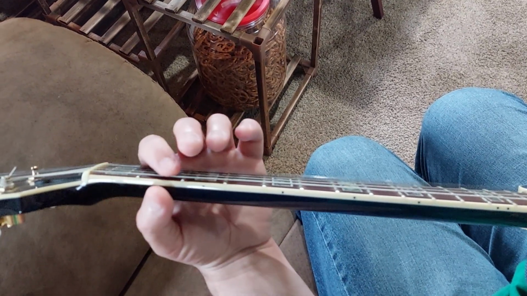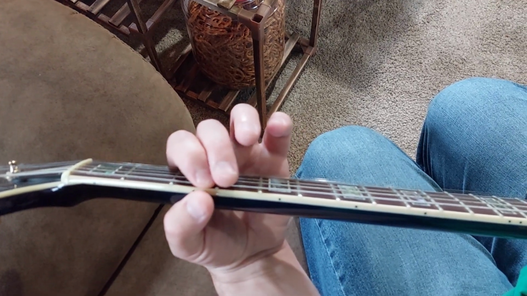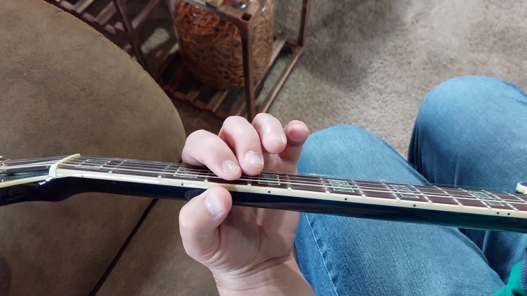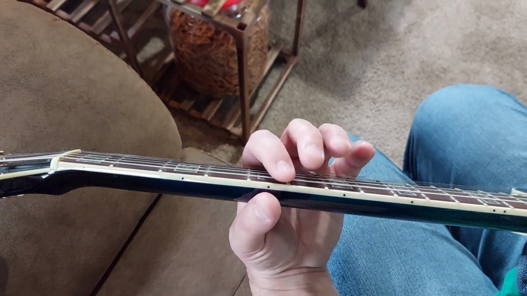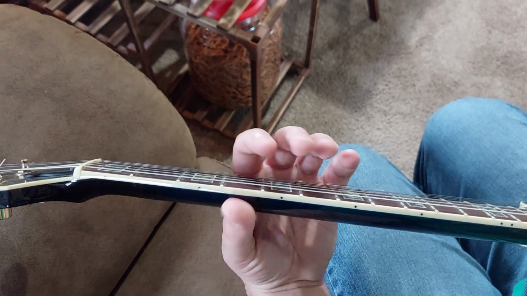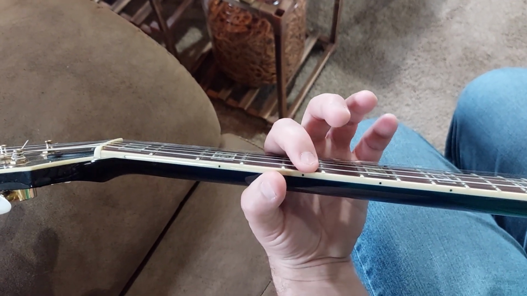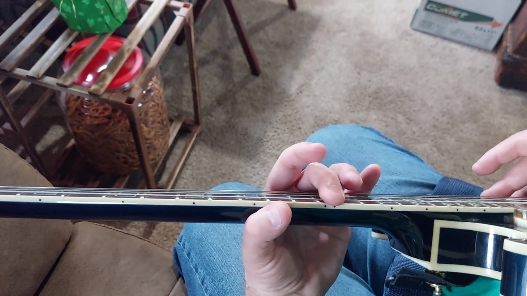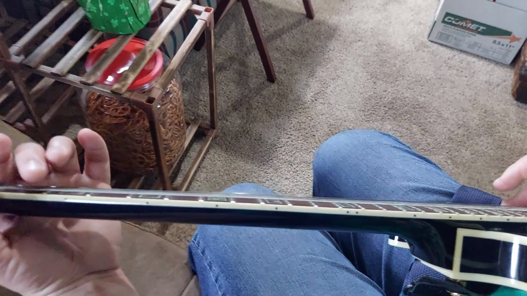Now you've got F sharp or G flat. Then you've got G, G sharp or A flat. Now you can go to open A. These dots right here, the second dot on your guitar is your fifth. The double dot is your octave. Okay, that will help you with remembering where the notes are.